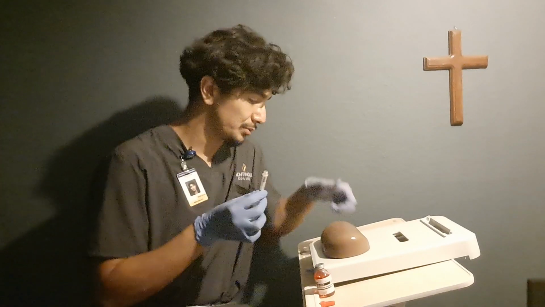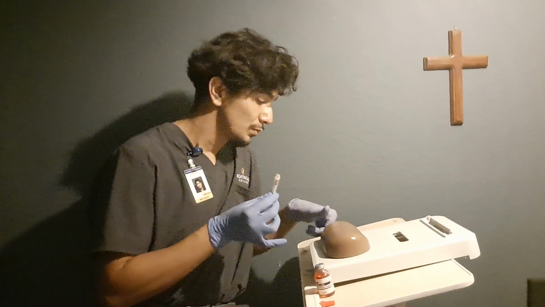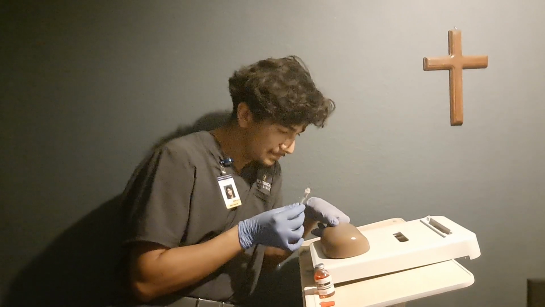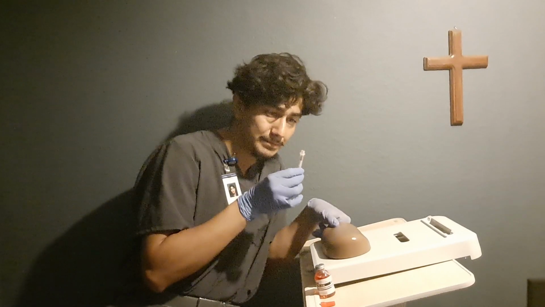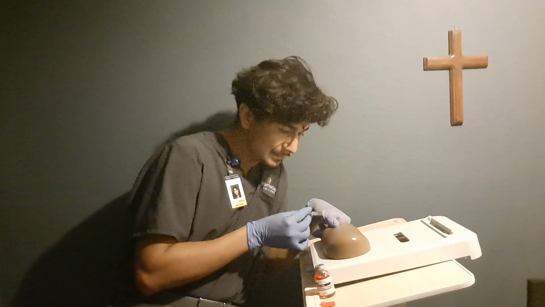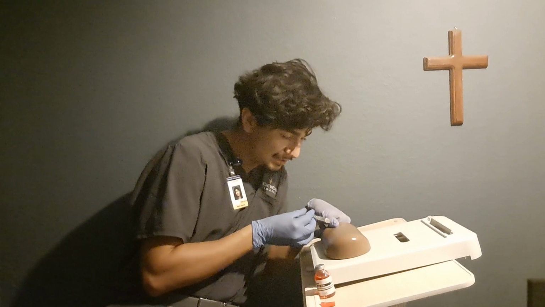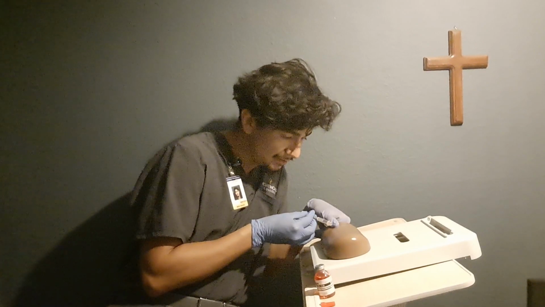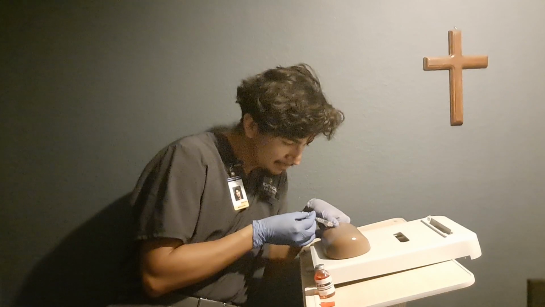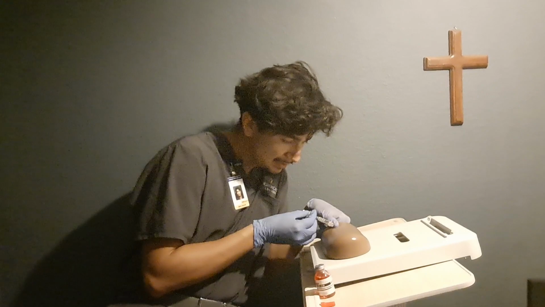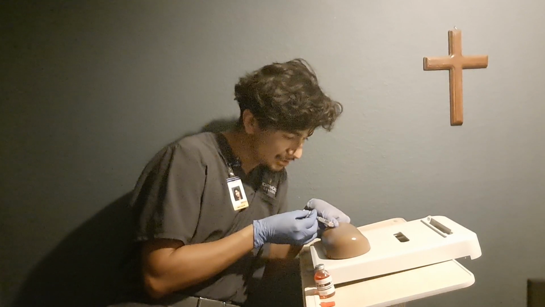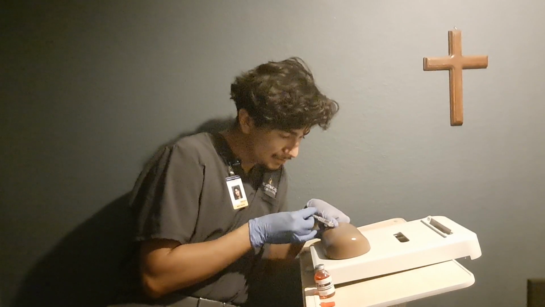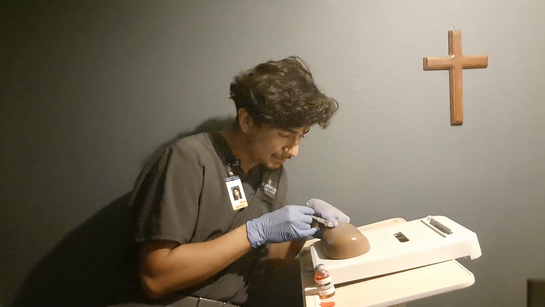With our thumb, we're gonna pull back on the skin. We're gonna pull back on this patient's skin. We're gonna make sure that the bevel is facing up. And then we're gonna go in at a 5 to 15 degree angle. Okay, and then once we feel some resistance, we can go 1/8 of an inch into the epidermis. Okay, and then we're gonna slowly inject the medication.